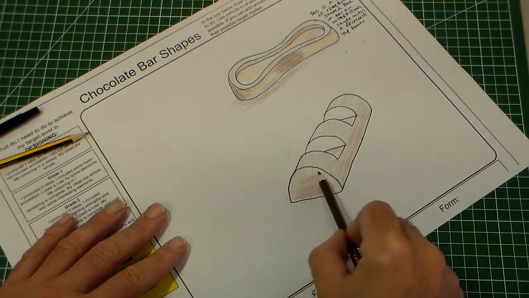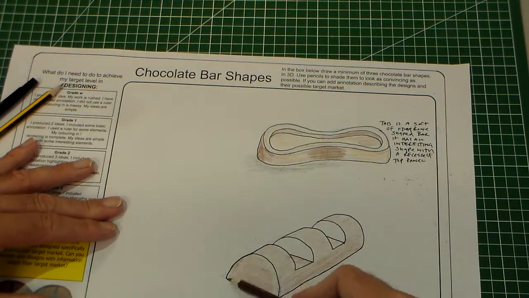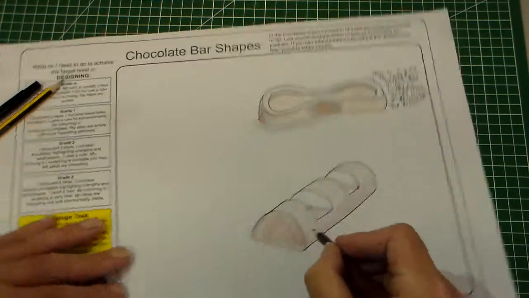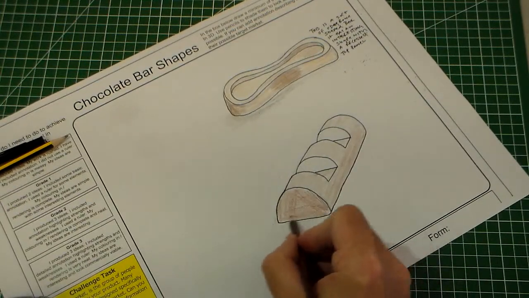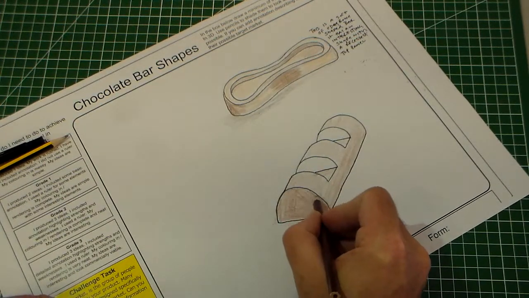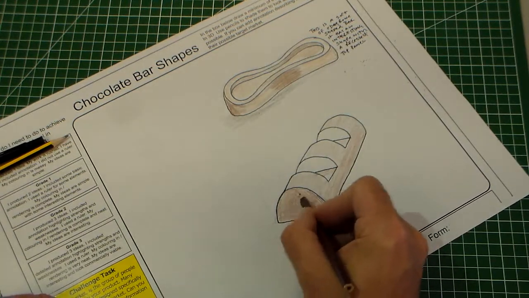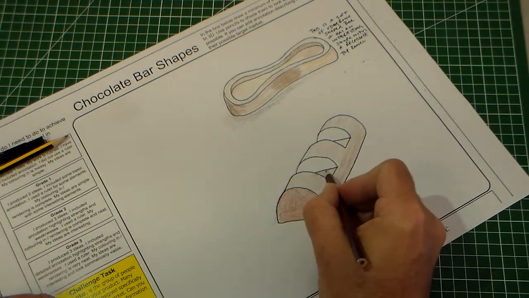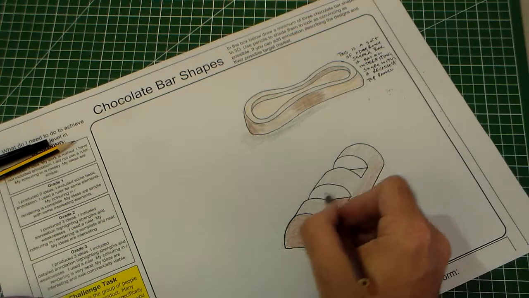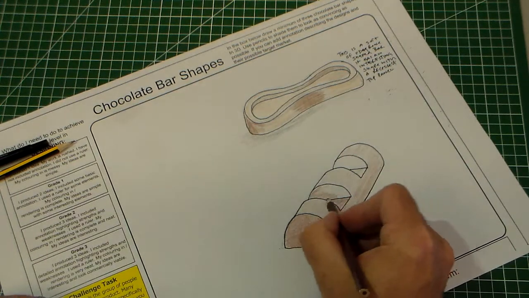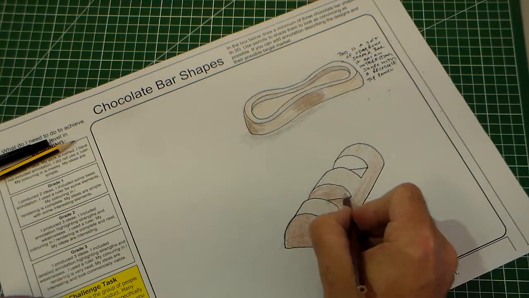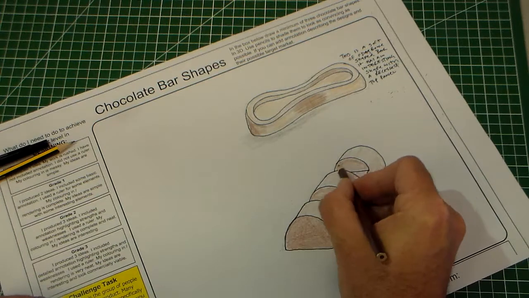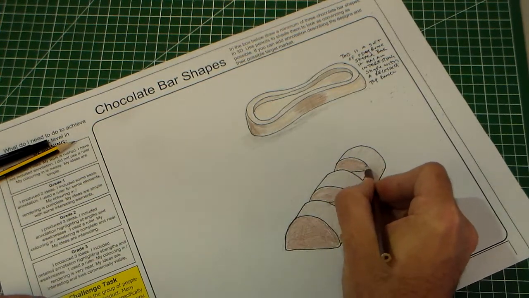Then over burnishing, going over the shape again.